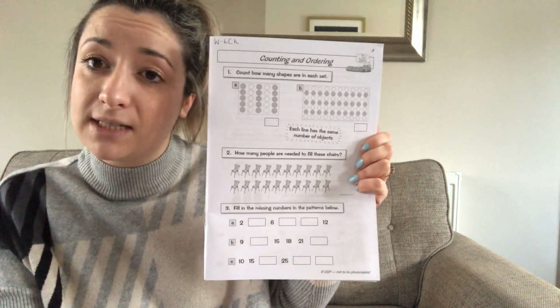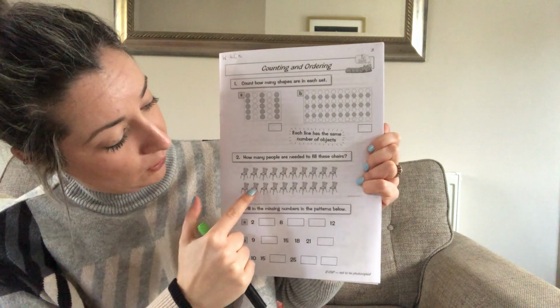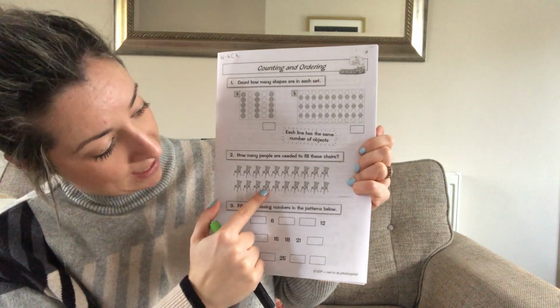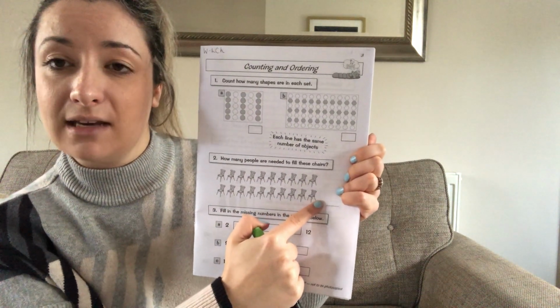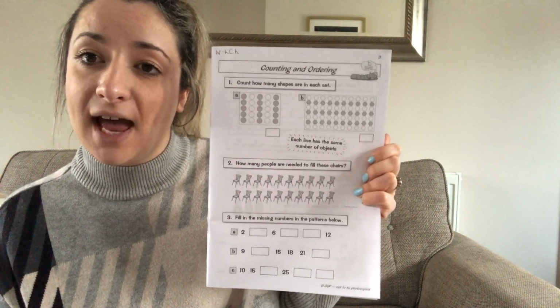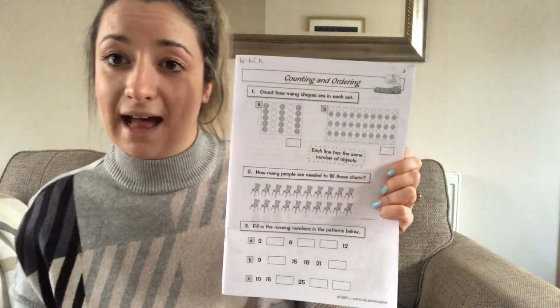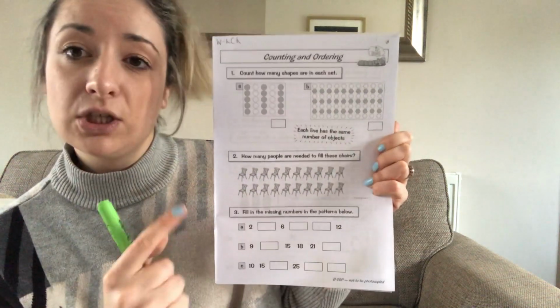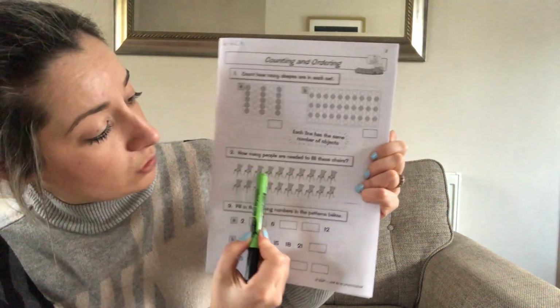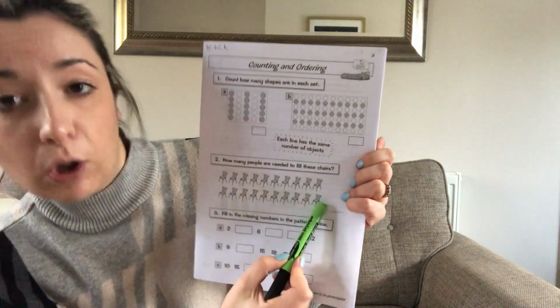So if you know your 2 times table, you can count on 2, 4, 6, 8, all the way to the end, which will give you the amount of chairs all together. That's your whole set together. Now if you wanted to do it the other way, you could count all of the top chairs and then you are doubling that.